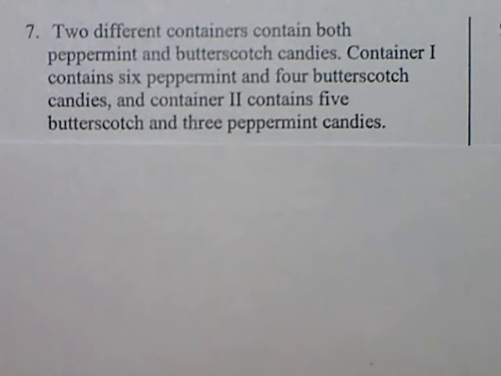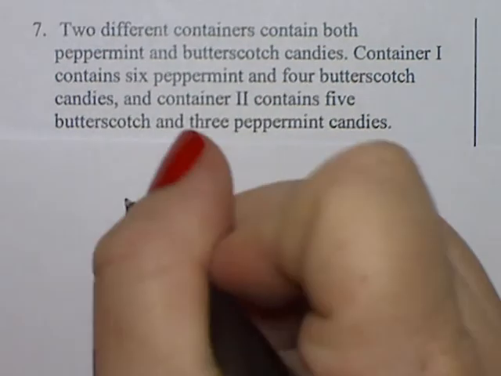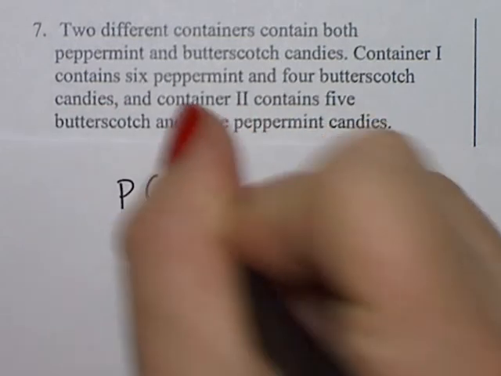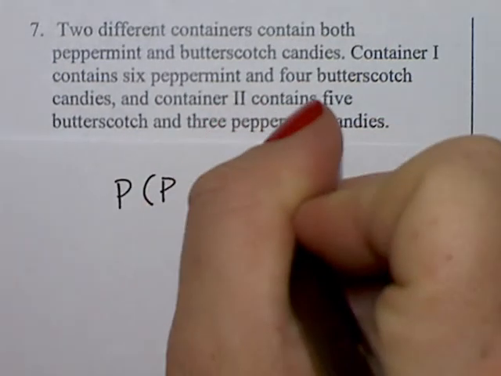Thank you. So we have two different containers, both containing peppermint and butterscotch candies. Container 1 contains 6 peppermint and 4 butterscotch, and container 2 contains 5 butterscotch and 3 peppermint. My question for you is, what is the probability of choosing a peppermint from the first container and a butterscotch from the second?